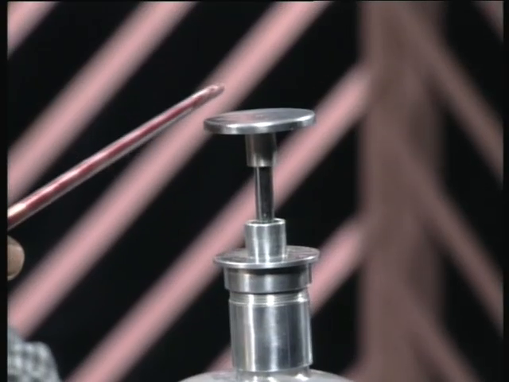First of all, charge the comb by rubbing it with the hair and then bring it closer to the metal knob. Now see what happens. Touched with this knob, let us see what happens to the gold leaves.